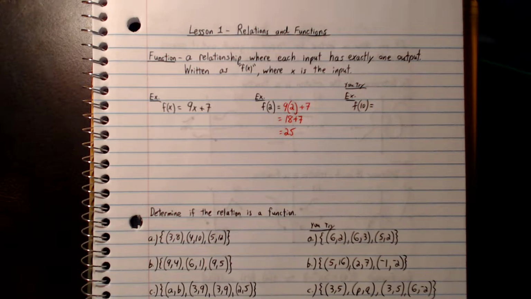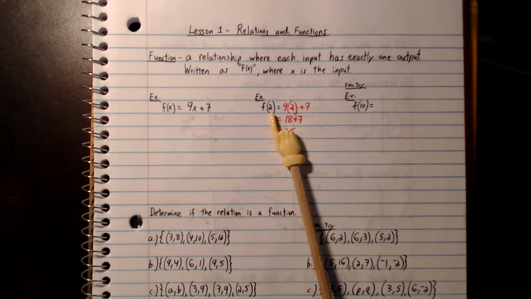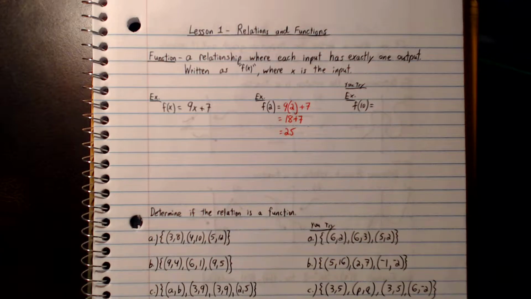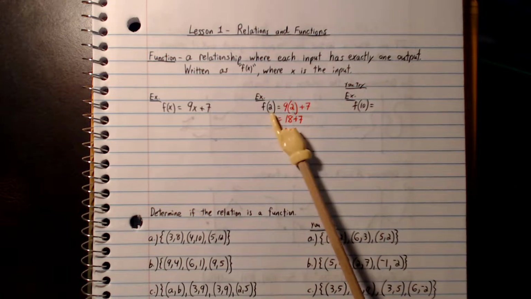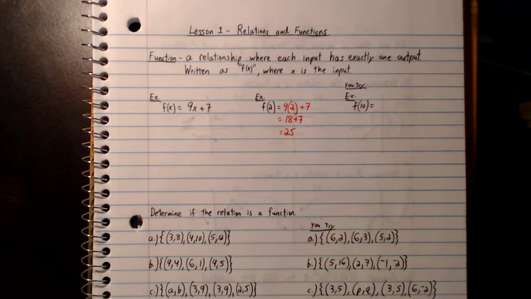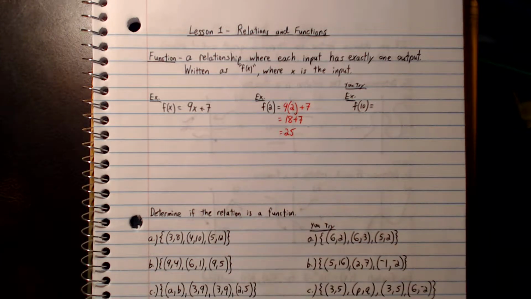Now, where this becomes a function is that if I plug in 2 again, I'm going to get 25 out. I'm not going to get 31 or negative 16 or some other number. No matter what, if I plug in 2, I will always get 25 out. And that's what makes it a function. So I have for you to try evaluating 10 in this function. Pause the video and resume it when you're ready to check.